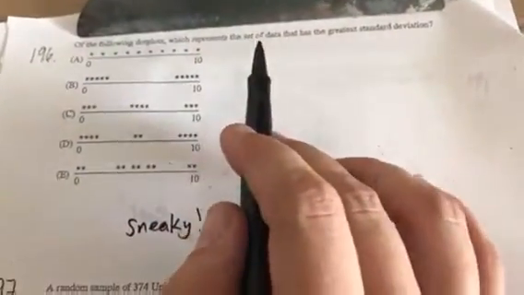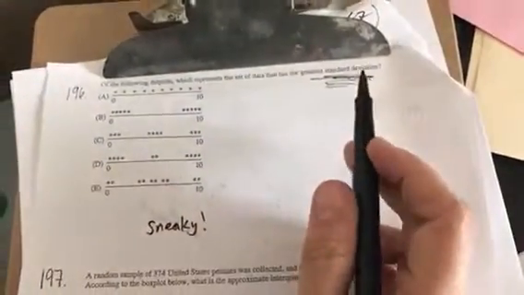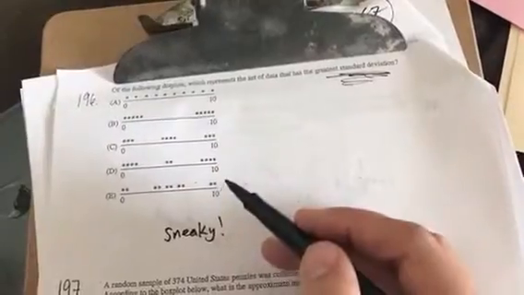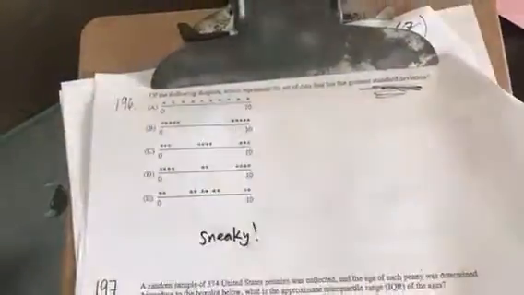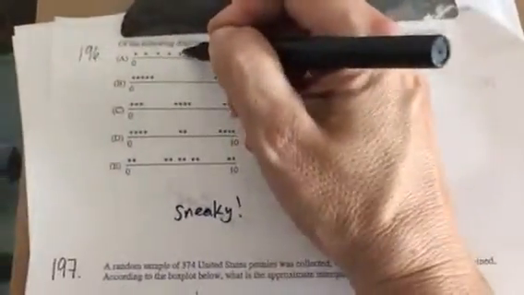Of the following dot plots, what represents the greatest standard deviation? Now, you could assign numbers to each of these asterisks and type it in the calculator or actually calculate the standard deviation by hand, but that would take a really long time. So I'm going to go ahead and approximate this.